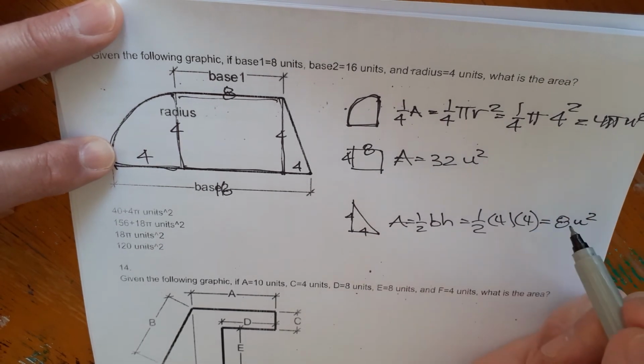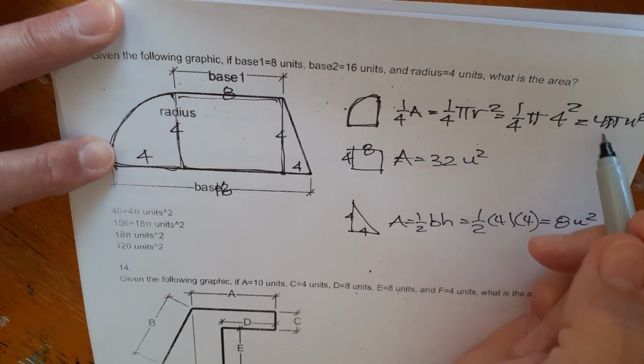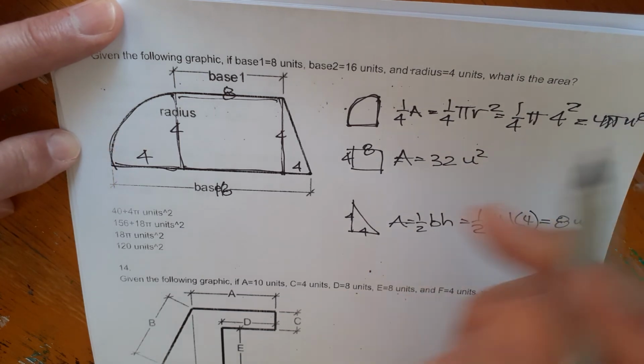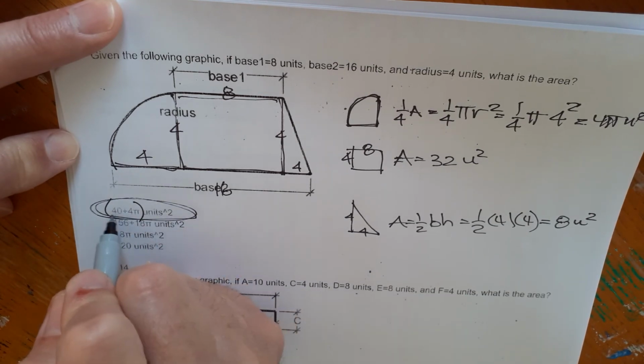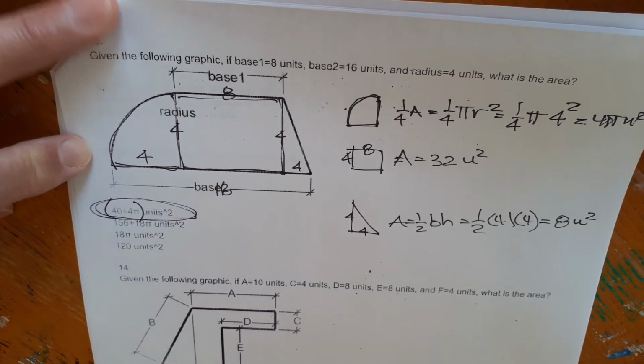So 8 and 32 looks like 40 units squared. I can't add it to this. It's 40 units squared plus 4 pi. And I would have preferred a parentheses here to show that the unit squared is on this total amount here, right?